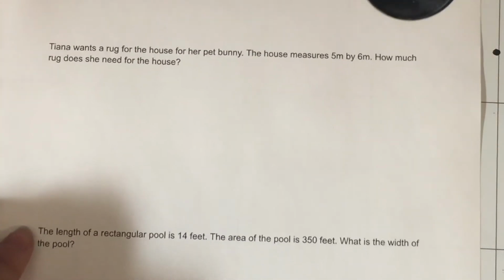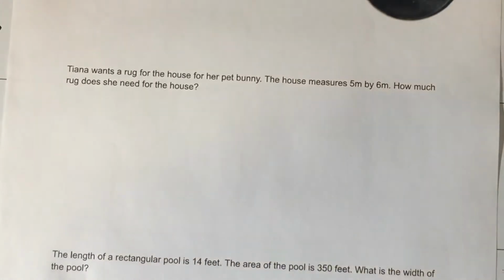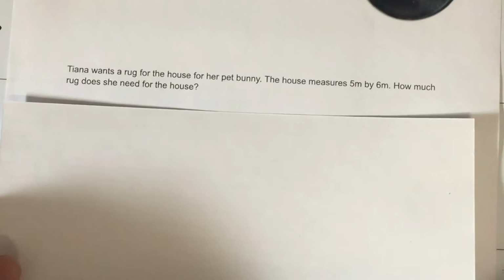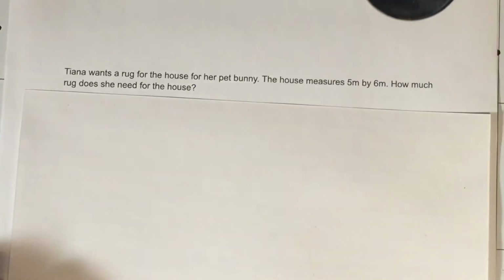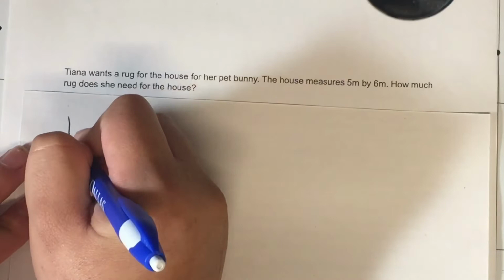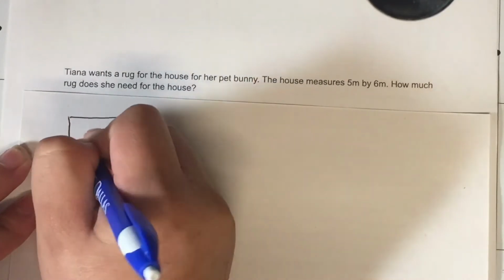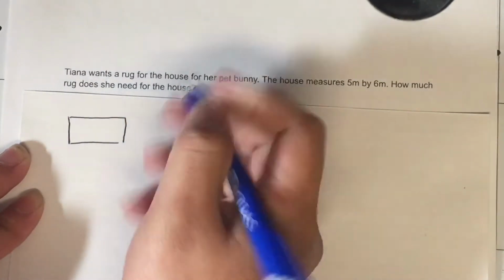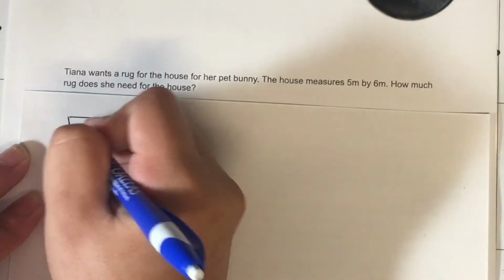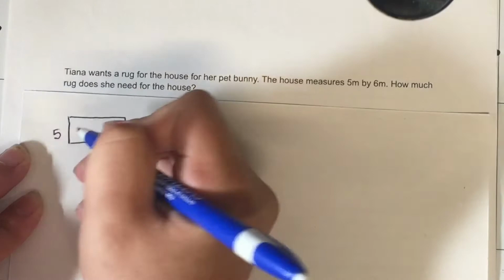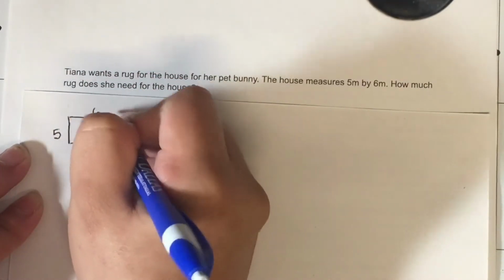It says, Tiana wants a rug for the house of Pet Bunny. The house measures 5 meters by 6 meters. How much rug does she need for the house? Just like the other problem, let's draw a rectangle that will be representing the rug. We're given the measurements already, so we can just plug them over here. We know it's going to be 5 meters tall and 6 meters wide.